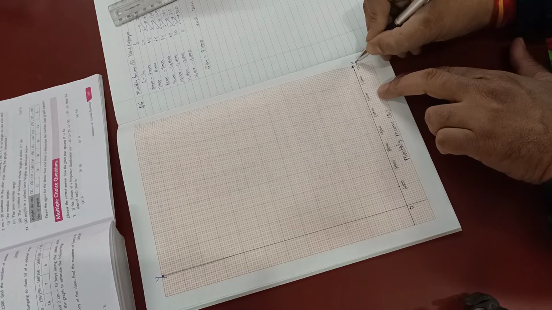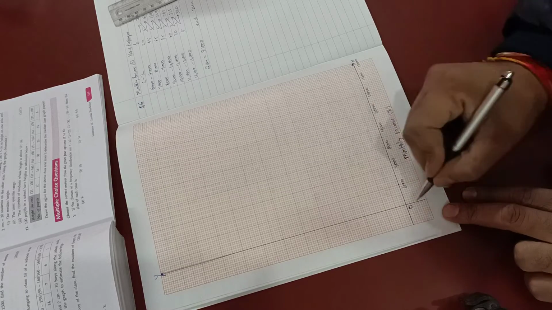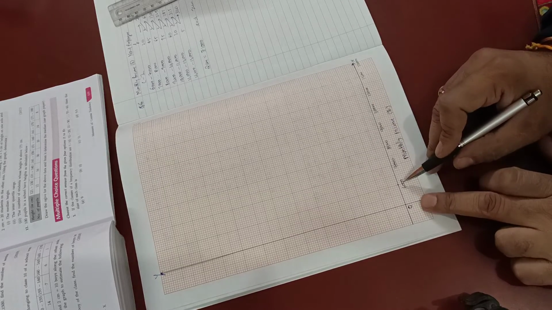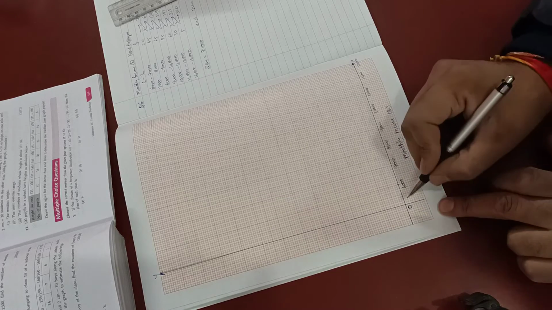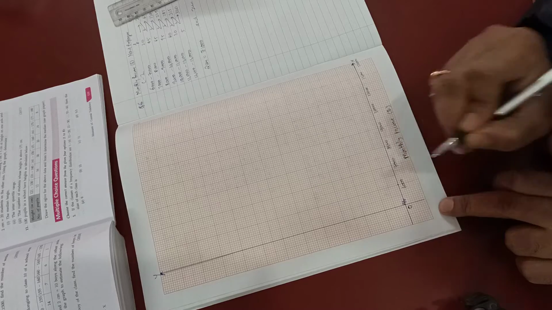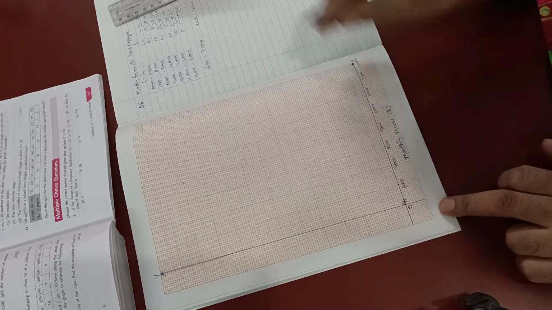Okay. Since the first 2 centimeters represent 6,000 and the next 2 centimeters represent 1,000, we need to mark a kink over here. Okay, that is mandatory.